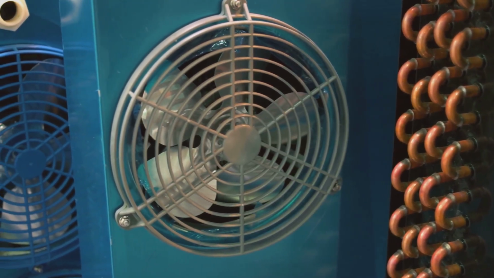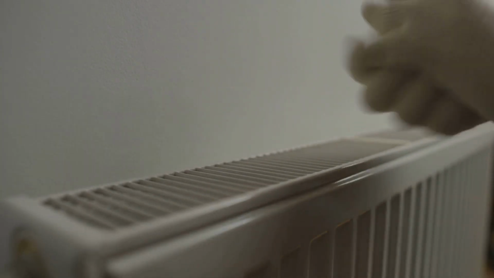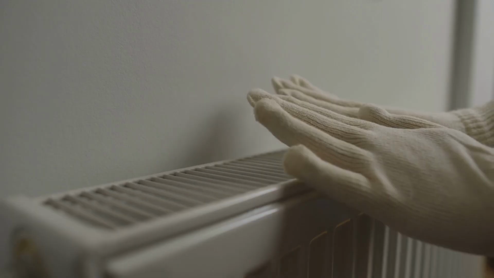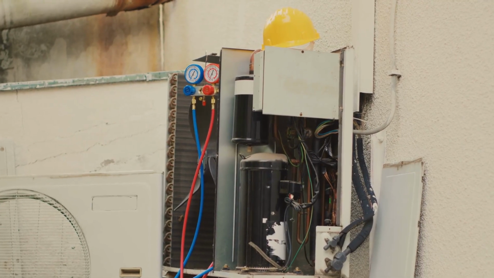Homeowners will notice the following symptoms: heat starts but shuts off quickly. Heat cycles on and off during the same call. The blower runs but there is no heat, or the heat only works for short periods.